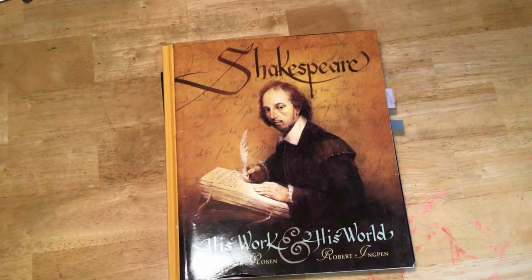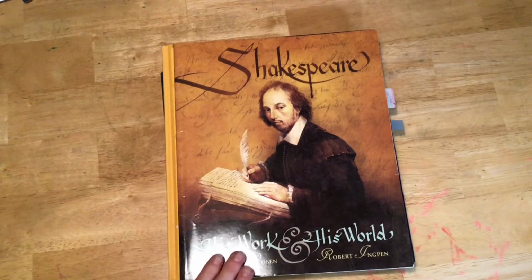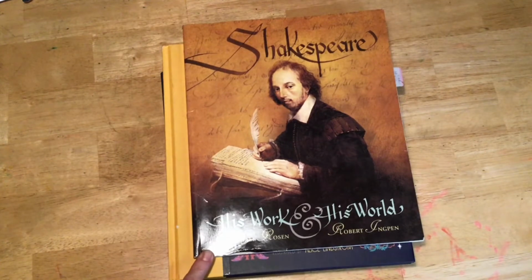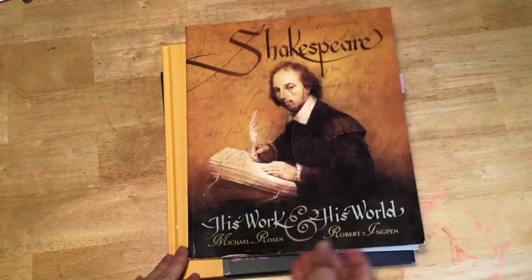We just finished our Shakespeare unit, and I wanted to share with you the books, materials, and the projects that we did for this unit. So the book that we used for the spine of this unit was Shakespeare, His Work, and His World by Michael Rosen. This is a phenomenal book.